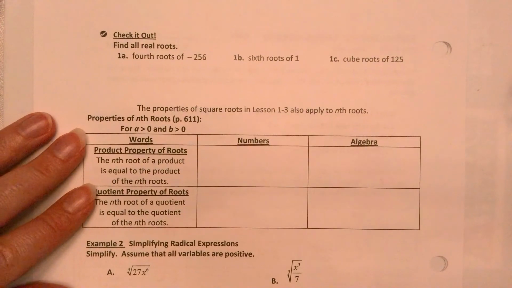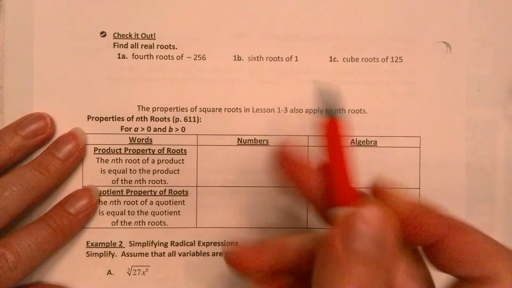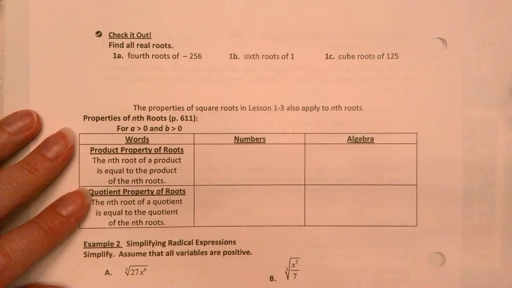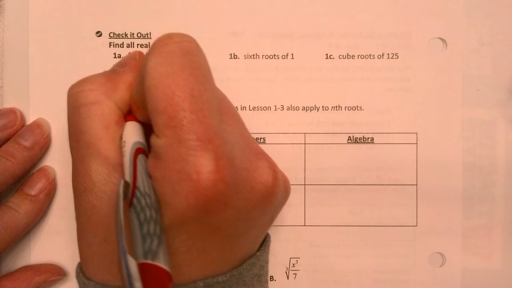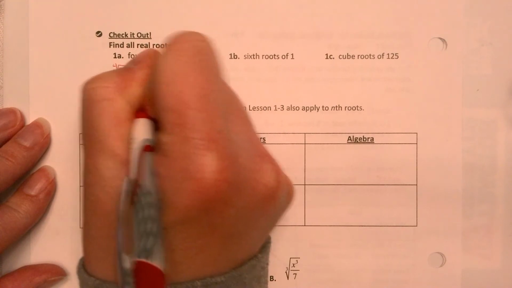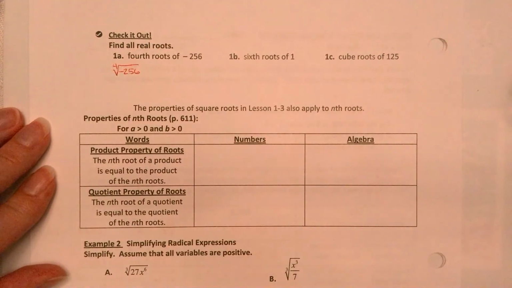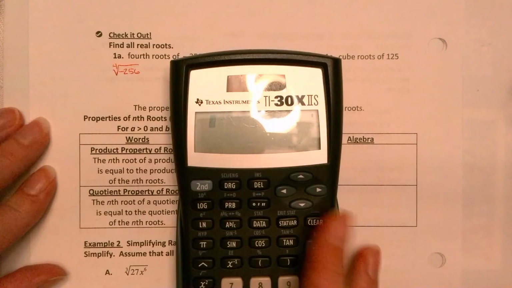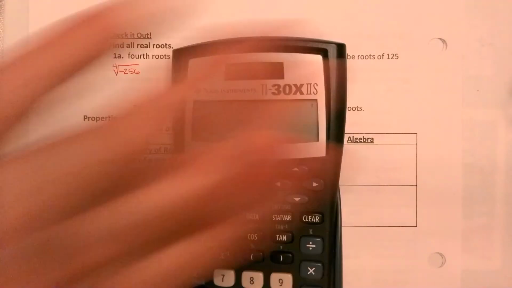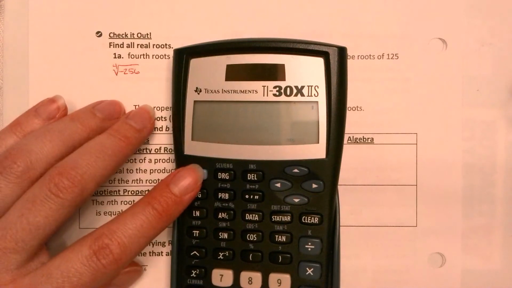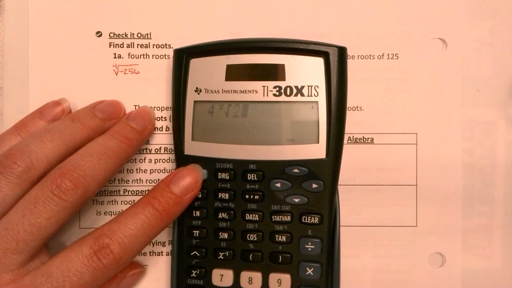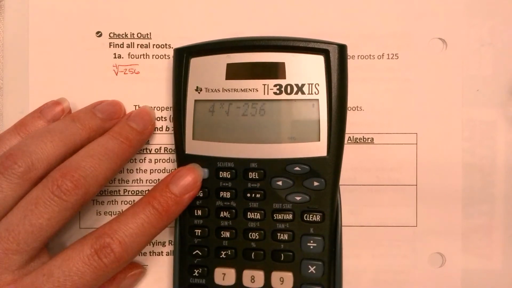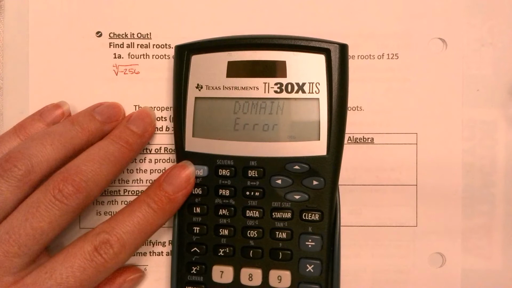So let's find the 4th root of negative 256. These are good examples to pause, try on your own, and then come back. I'm going to rewrite this as the 4th root of negative 256. If I'm not thinking about it and I type it into my calculator, the 4th root, making sure it's the x root, not the square root, of negative 256, I get a domain error, because the domain is your input and I can't put that in.